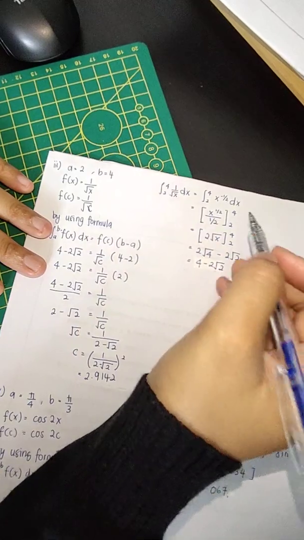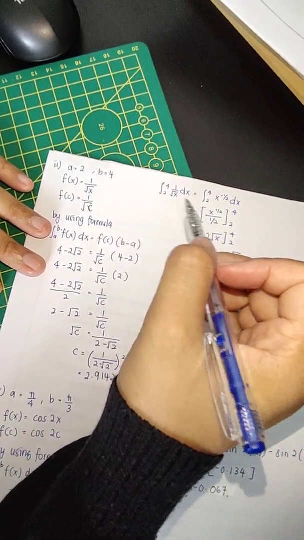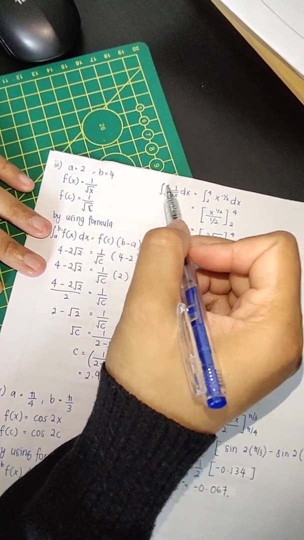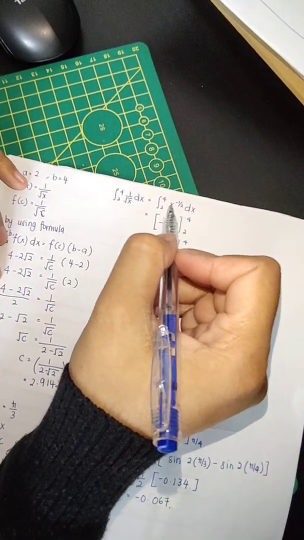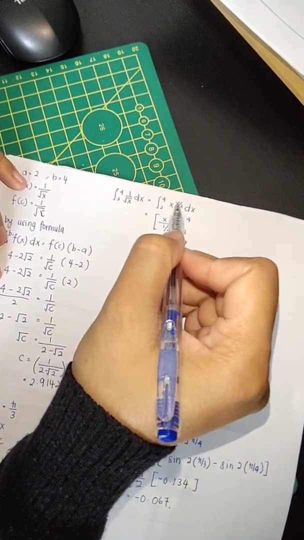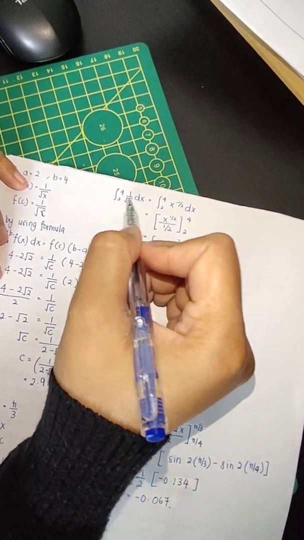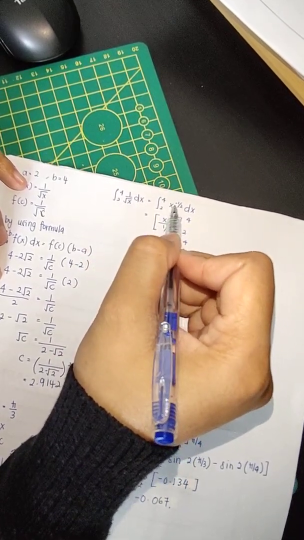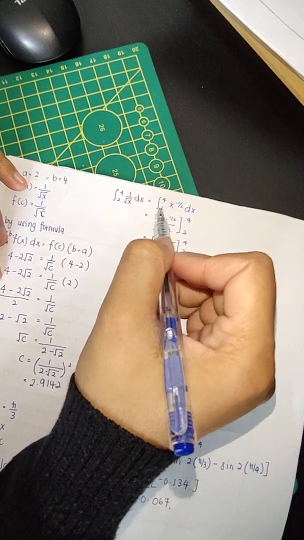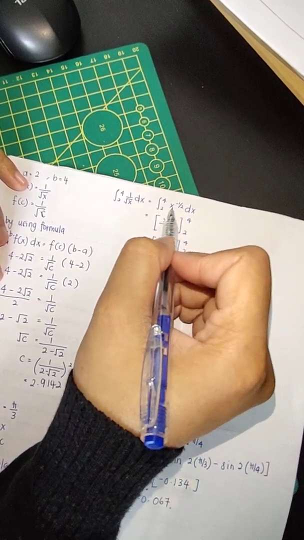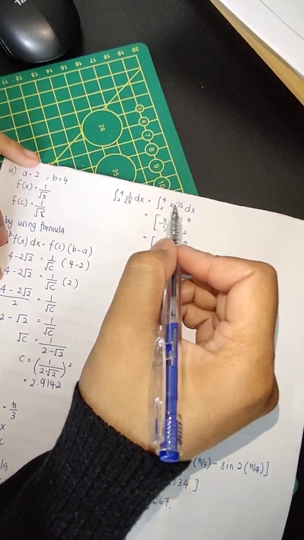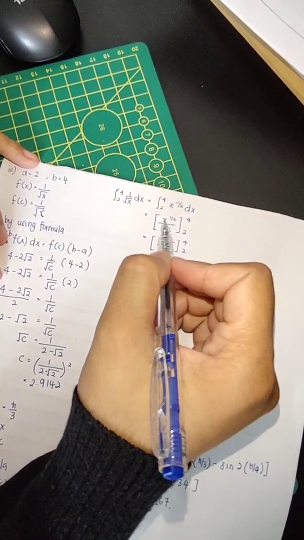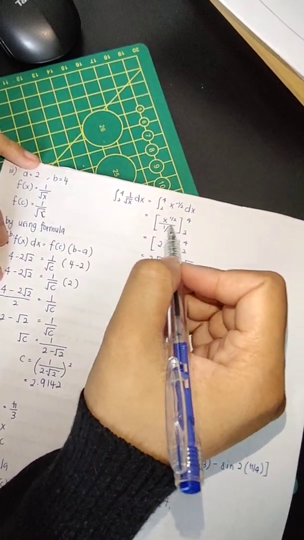Okay, so apa nak buat? Kita buat yang sebelah kiri. Cari integration dulu. Okay, so integration from 2 to 4, 1 over square root x dx. So saya just tukar in term of power. 1 over tadi, jadi that's why power dia negative. And then square root power of half. So jadi x to the power of negative half. So integration from 2 to 4, x to the power of negative half dx. So integrate x to the power of negative half, so dapat x to the power of half over half.